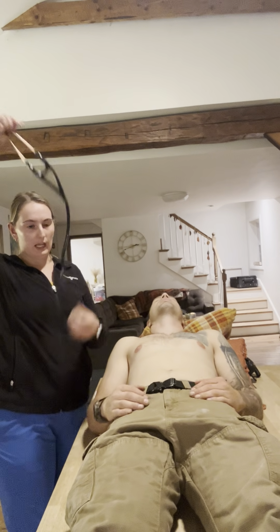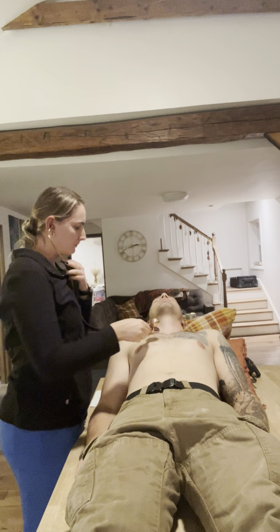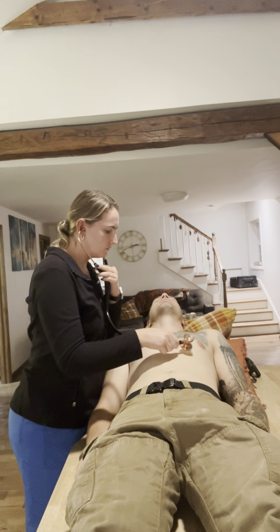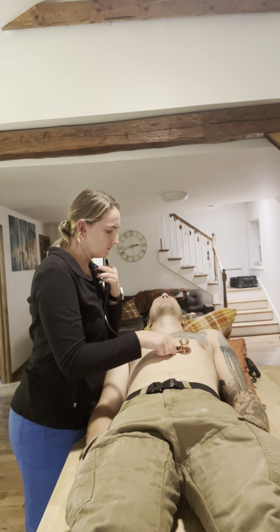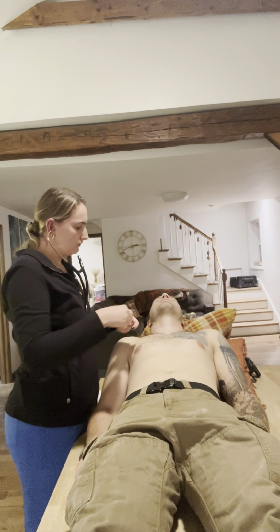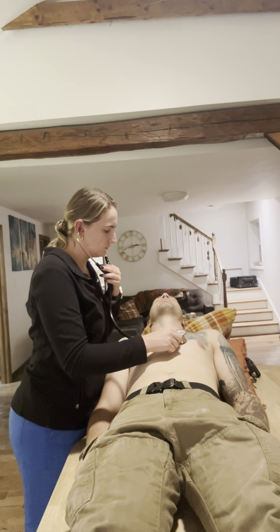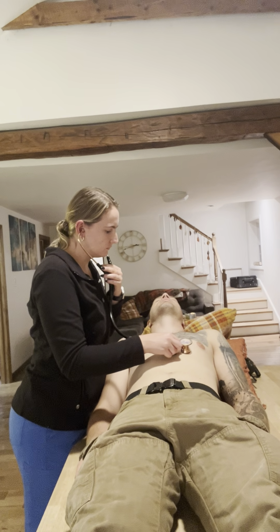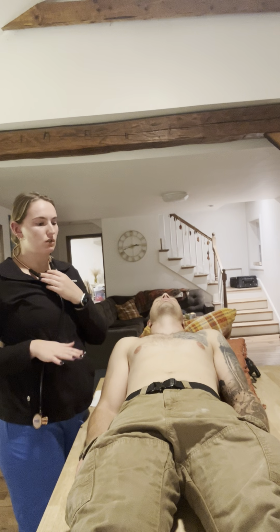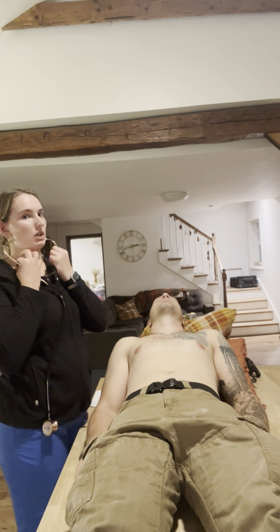Now I'm just gonna listen in all areas with the bell and the diaphragm of my stethoscope, starting with the diaphragm. I'm just noting that S1 and S2 sounds are present and there's no S3 or S4 or murmurs noted. Next, I'm just going to listen for the PMI.